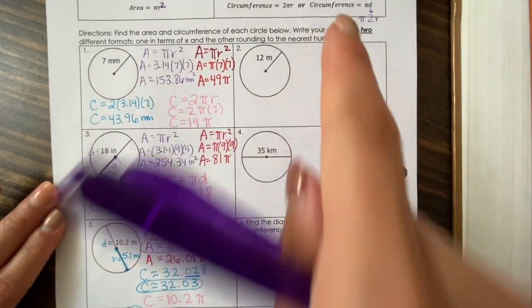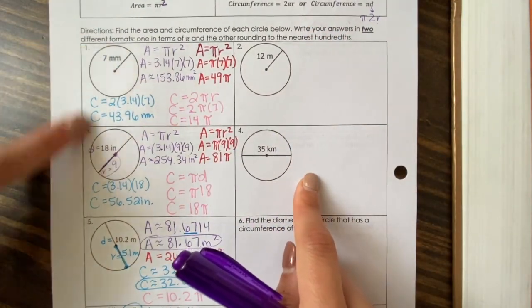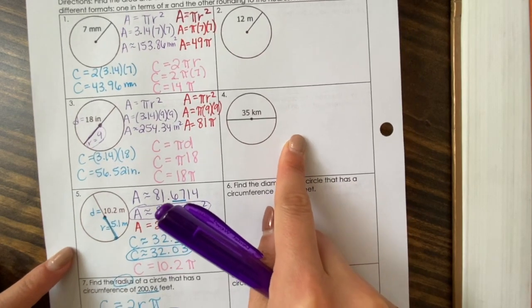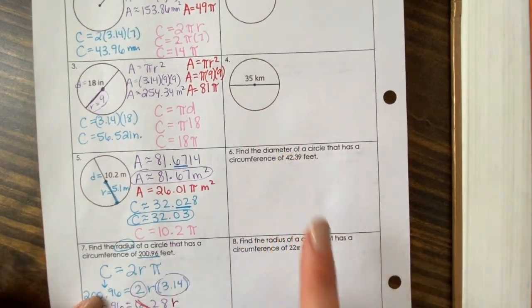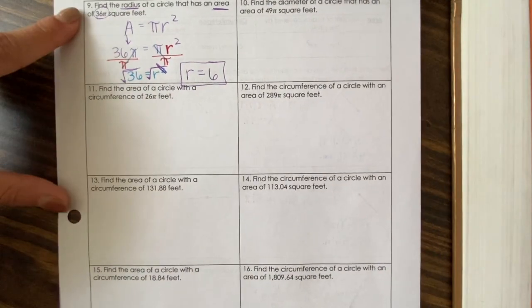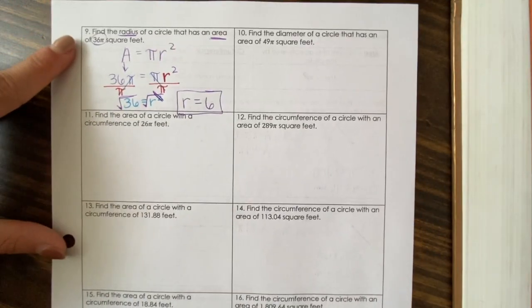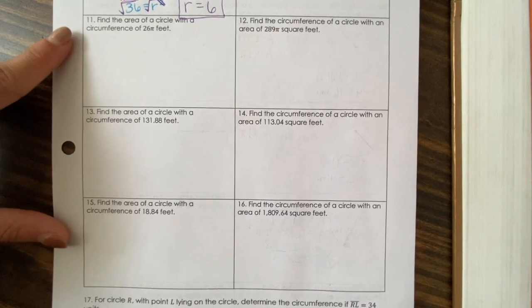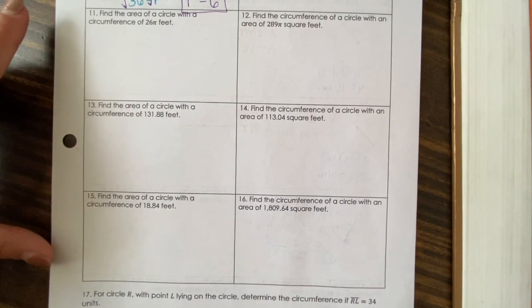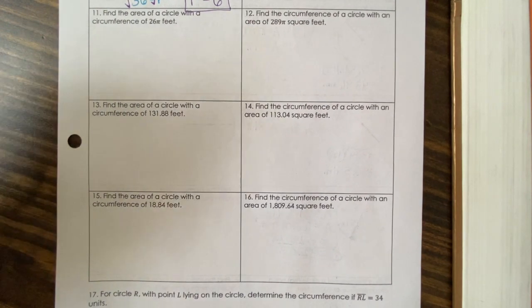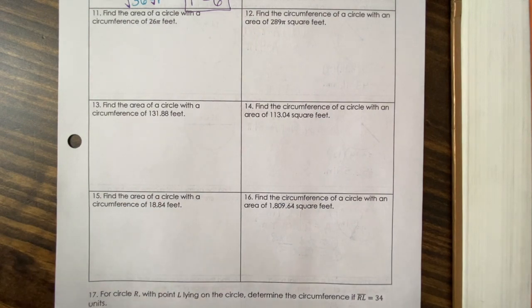Number 2 and 4 were exactly like 1, 3, and 5, so you have enough examples for those. Number 6, 8, and 10 on the back were just like number 7 and number 9, so I believe you have enough examples for those. These last 6 are a little bit more involved. Number 11 says, find the area of a circle with the circumference of 26 pi.